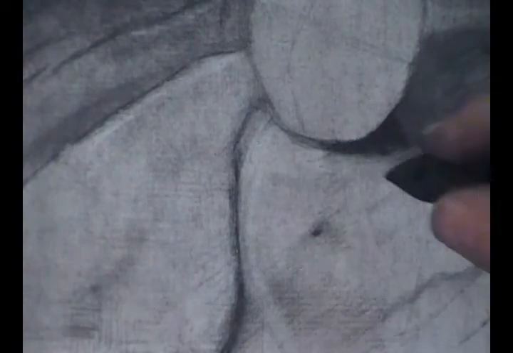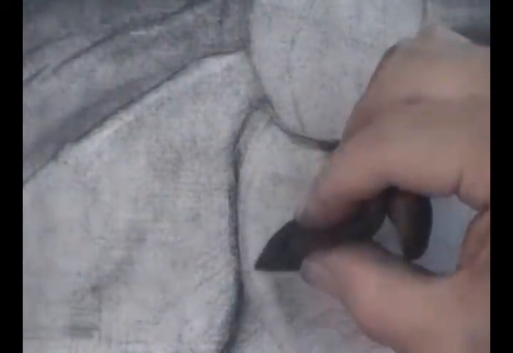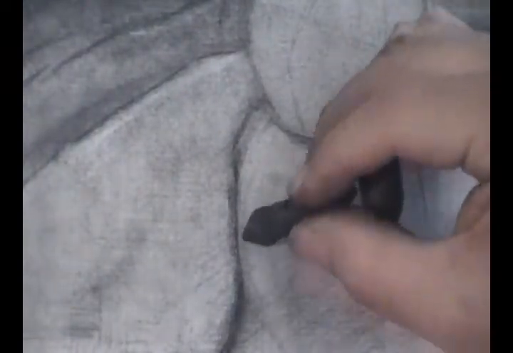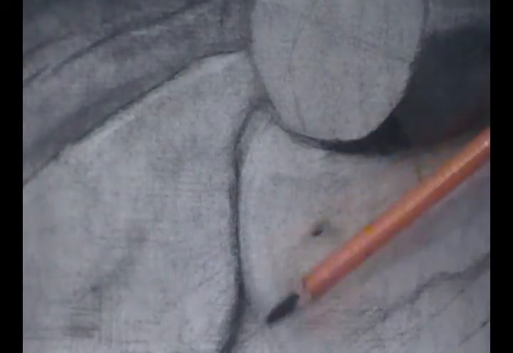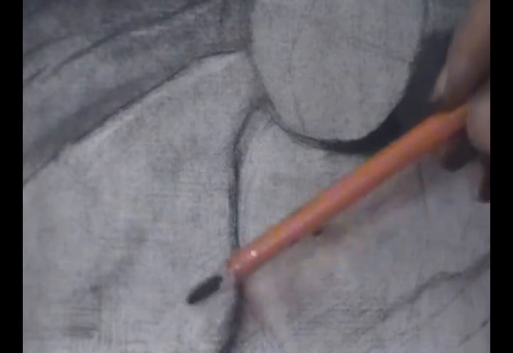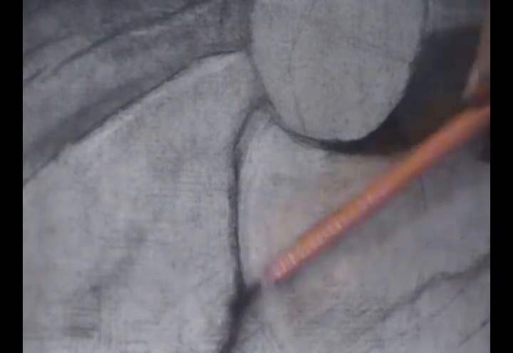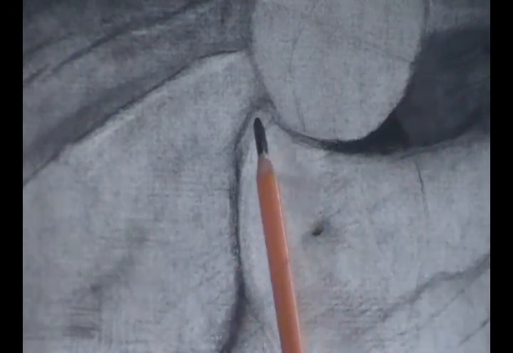It's not as noticeable, but you'll see how the subtraction technique will help you a lot, even in this demo. So now let's continue this philosophy with this here. I want the values of this to be darker than the values of that, because that's the reflection of the pear.